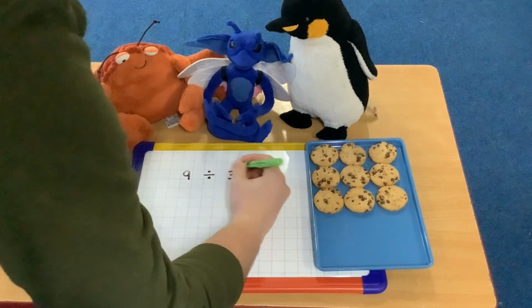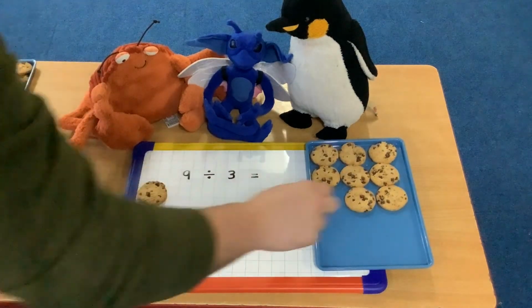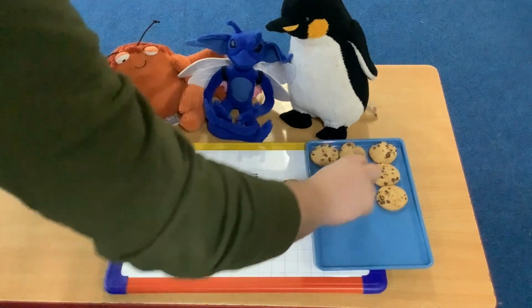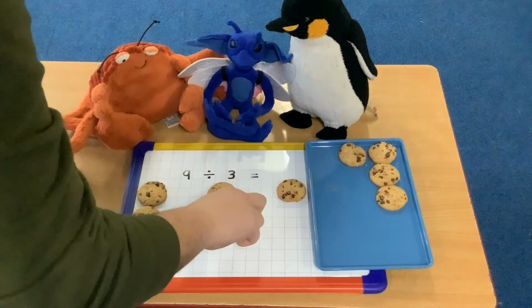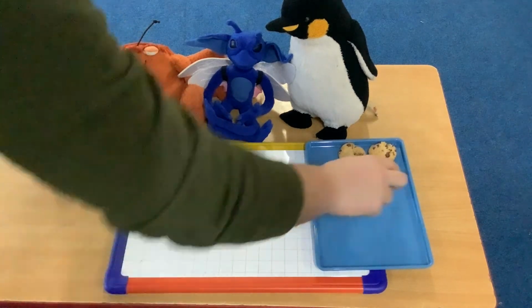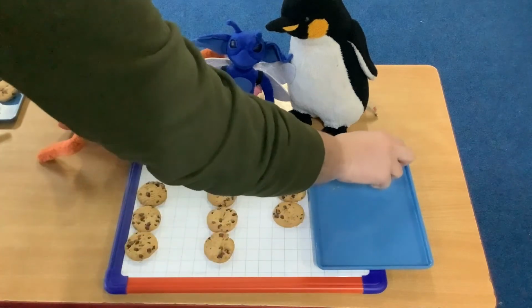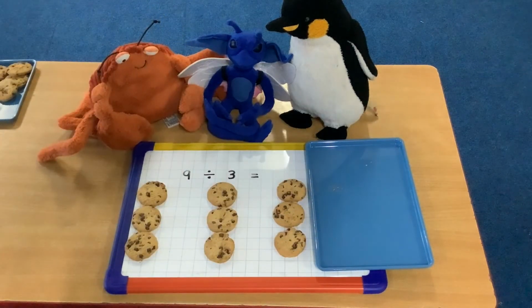Okay, so we're going to share our cookies out. 1 for crab, 1 for Pippity, 1 for penguin. 1 for crab, 1 for Pippity, 1 for penguin. 1 for crab, 1 for Pippity, 1 for penguin. And there's no more cookies left to share out.